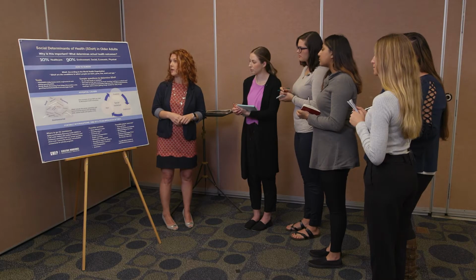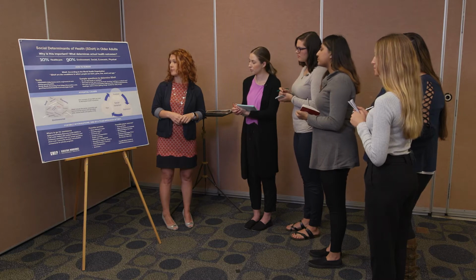A lot of times older adults don't have that family there that may be able to help them get to and from. They're not driving anymore. They may not live close to public transportation easily, so they feel like they can't get out, and that's a big part of the social determinants of health.